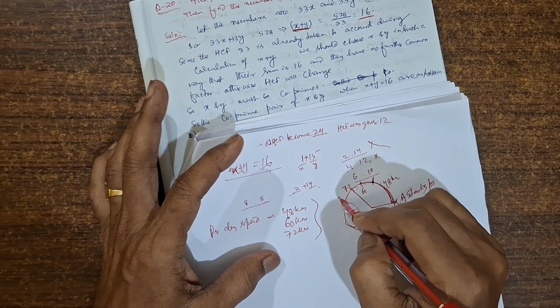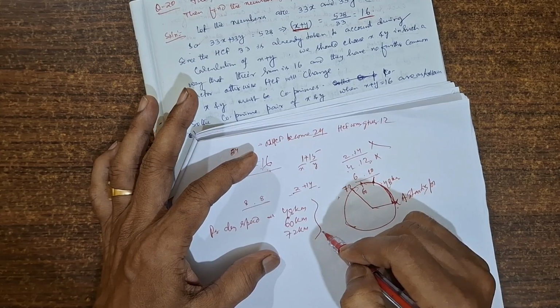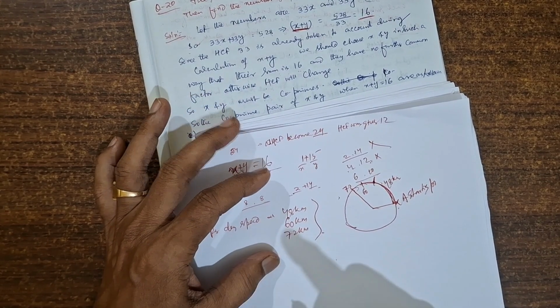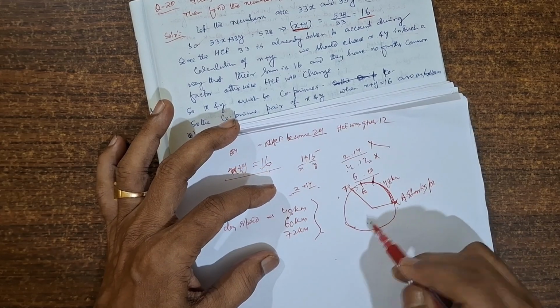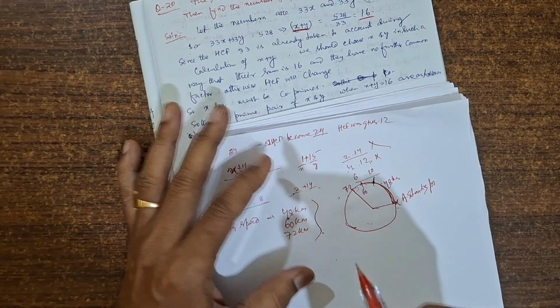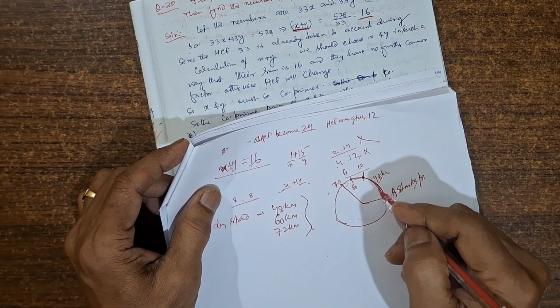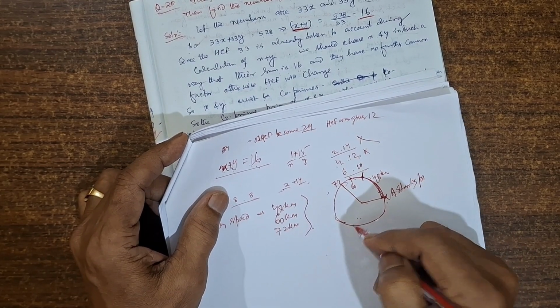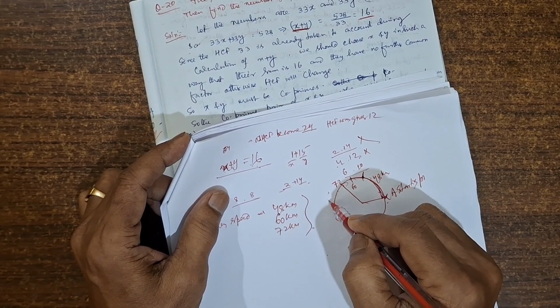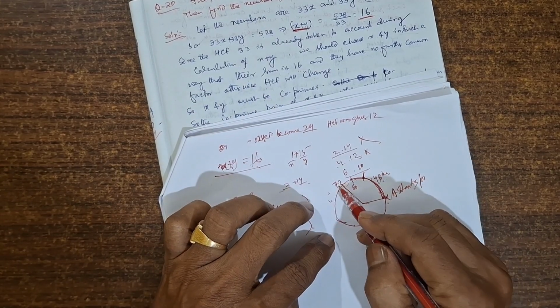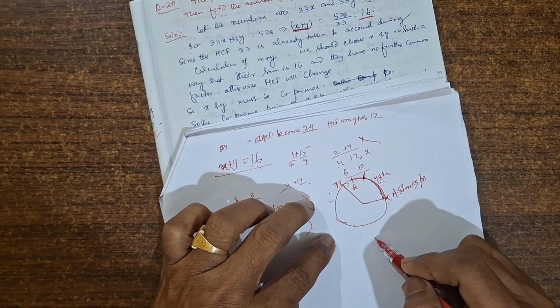Will they meet again? Yes, they will meet again, but after how many days? Just think a little bit: within 2 days, the first will cover 96, another will cover 120, another 144 kilometers.